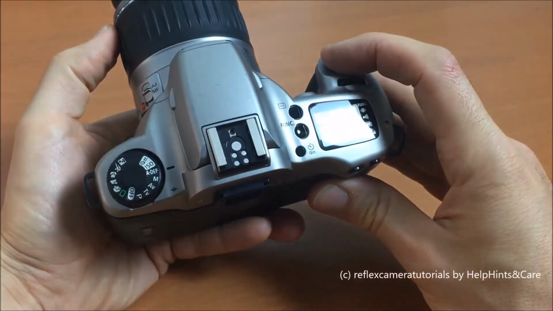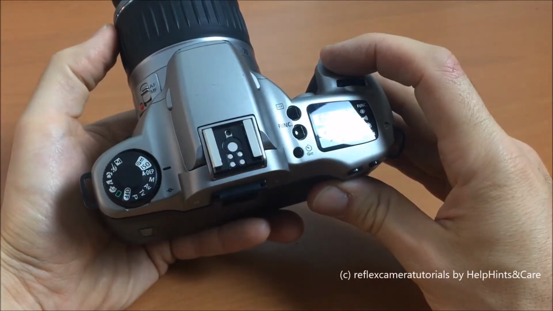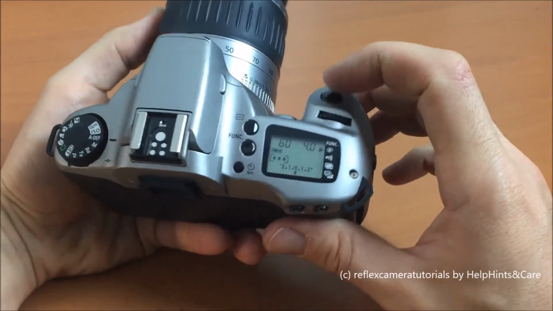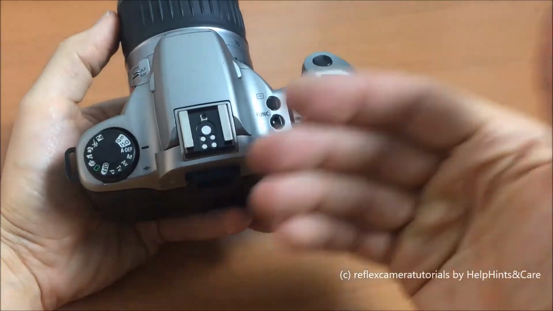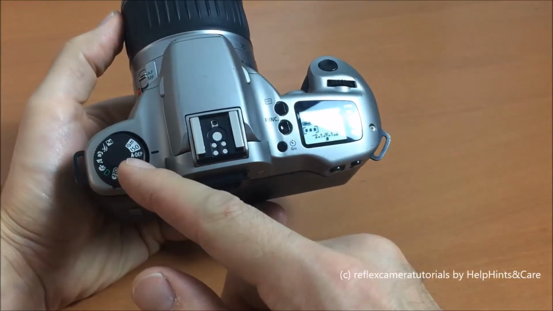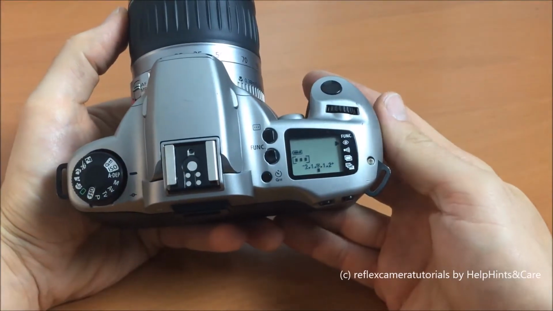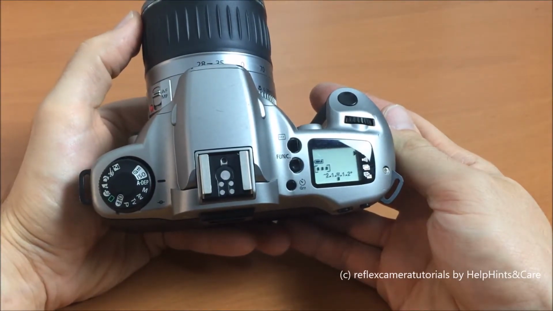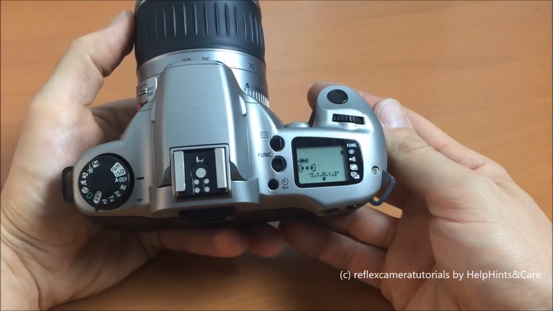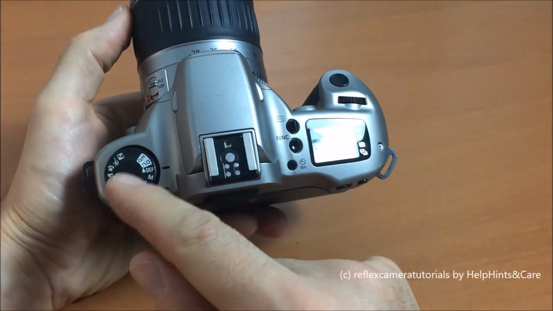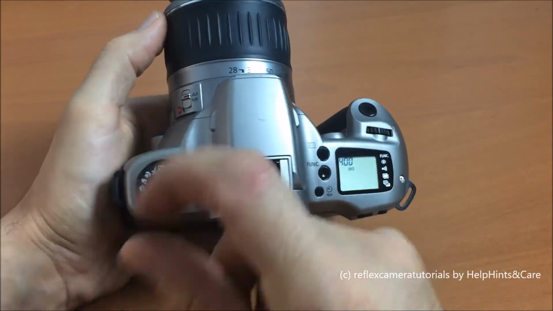You push the button once, keep it pushed, push it a second time, and the camera tries to get this object from this distance to this distance sharp, which sometimes functions very well, and in more difficult situations is not that powerful.